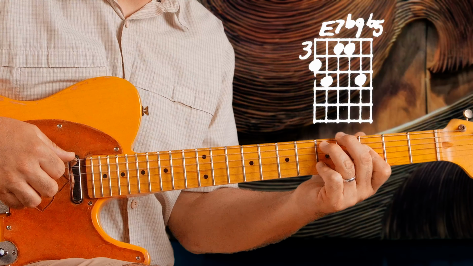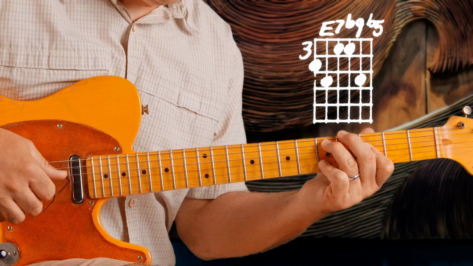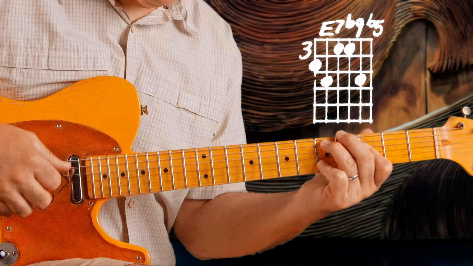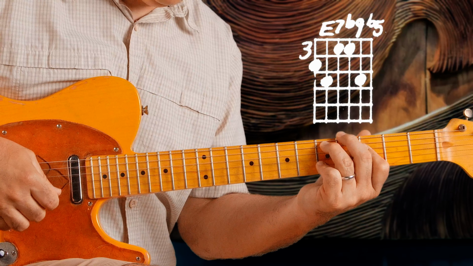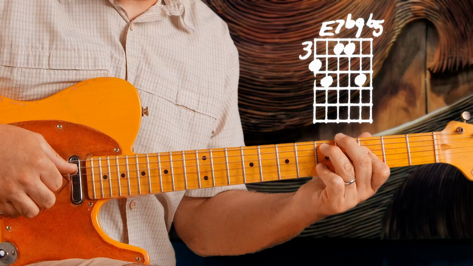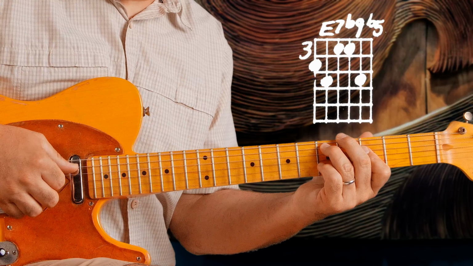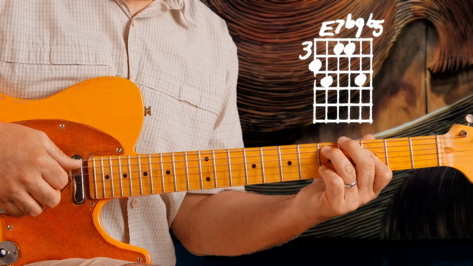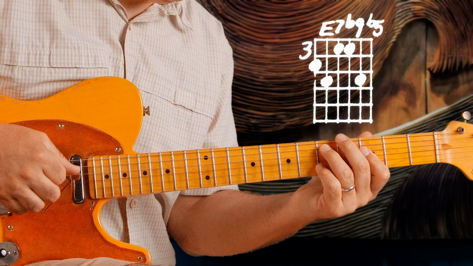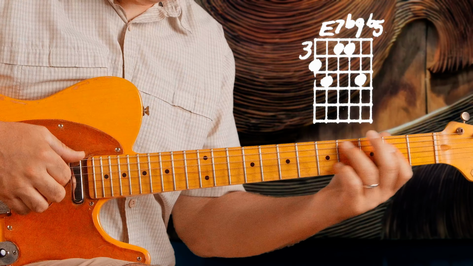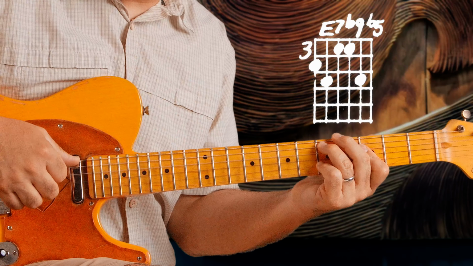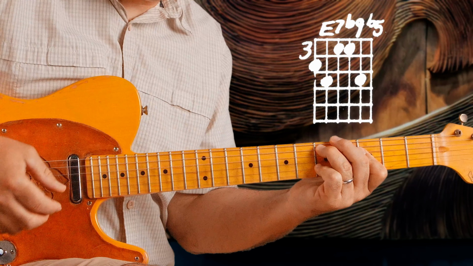Dense little cluster here. Really fun stuff to get grooving on.